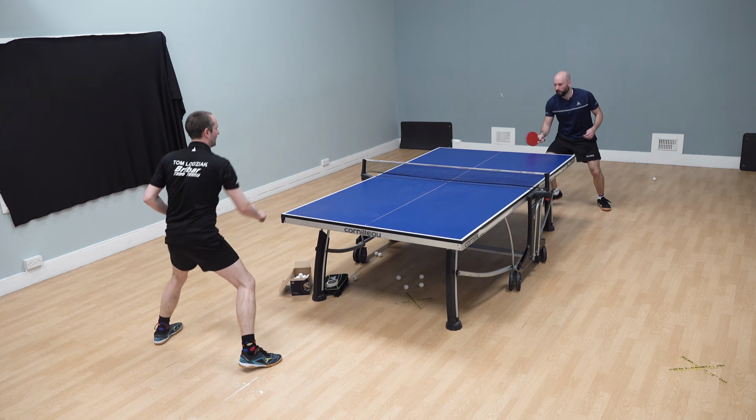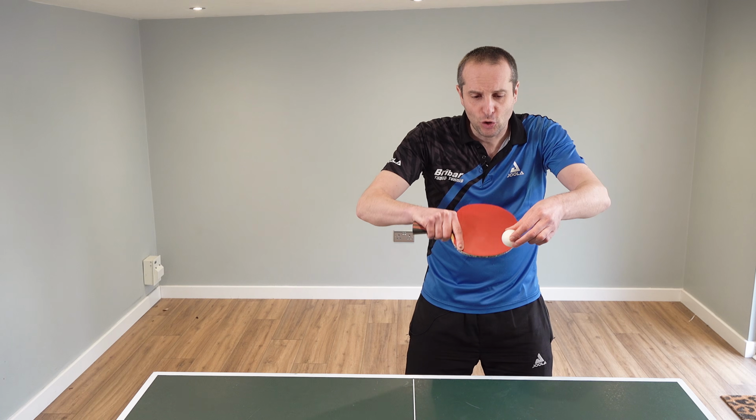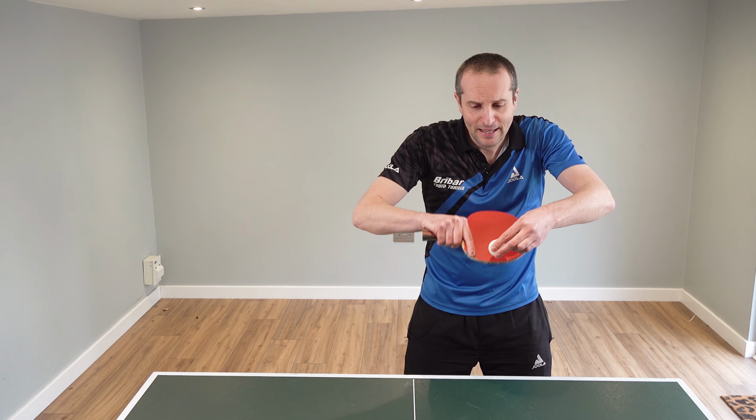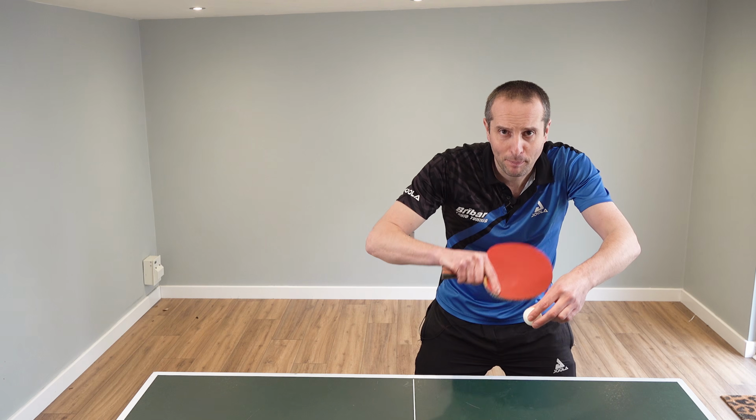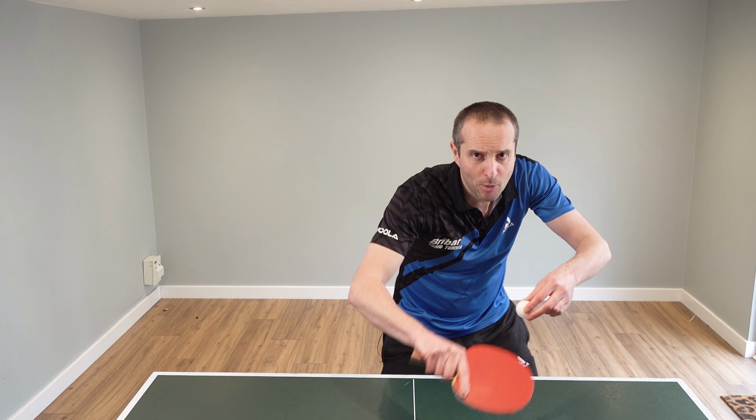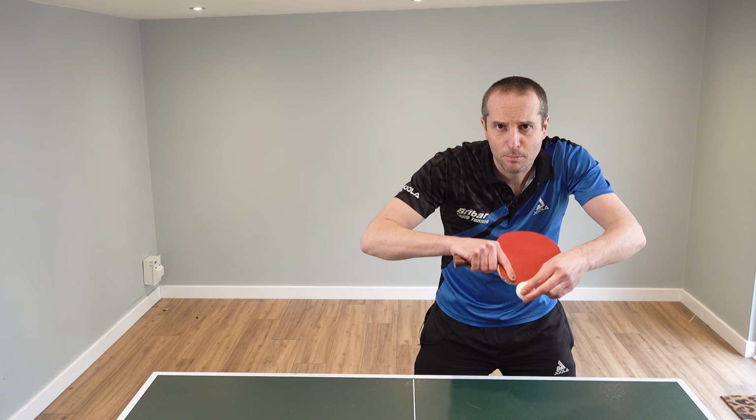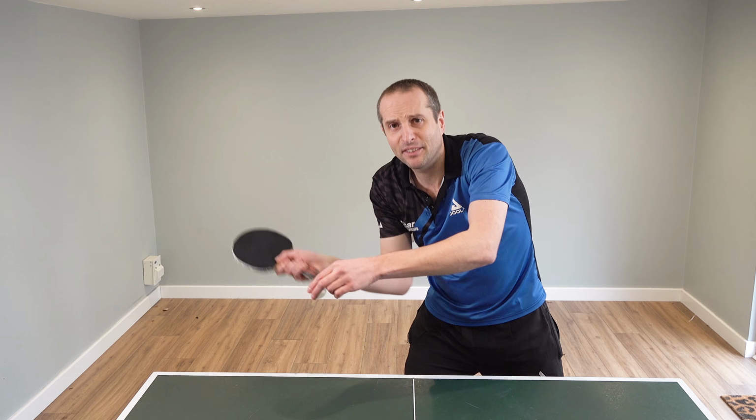Okay, the technique here is you now need to contact underneath the ball. Your bat comes from a higher position to a lower position, and you're trying to brush the ball to generate some backspin.